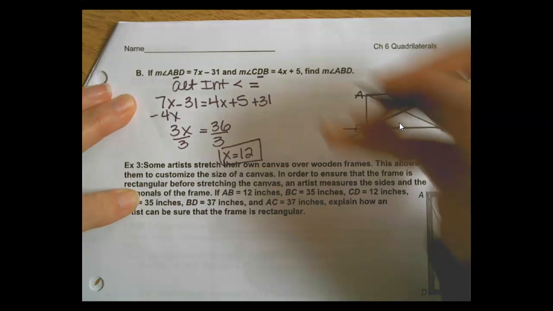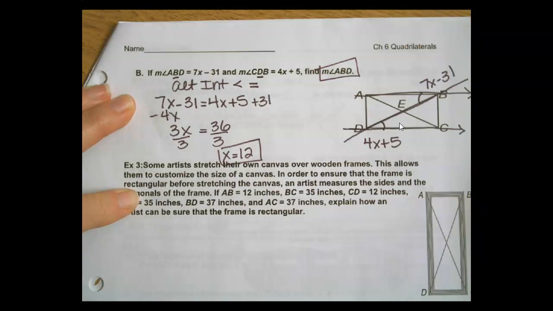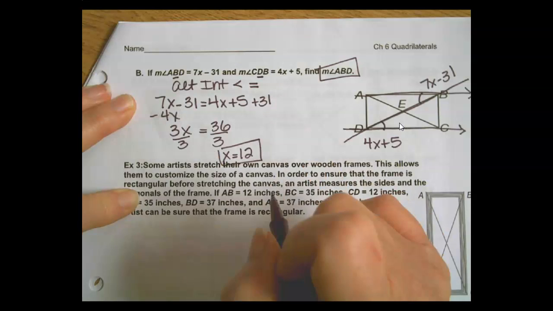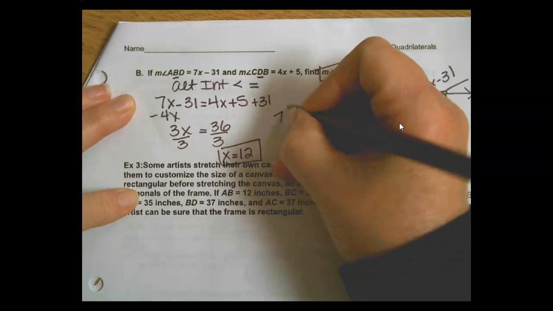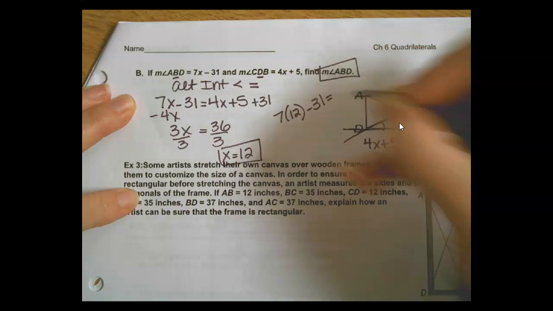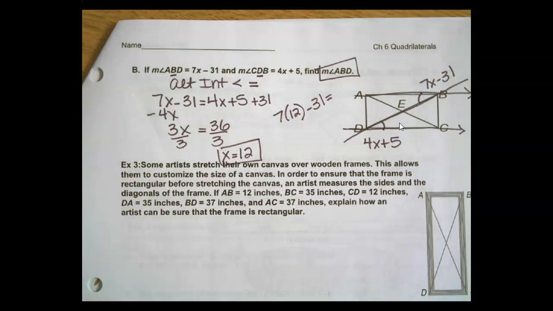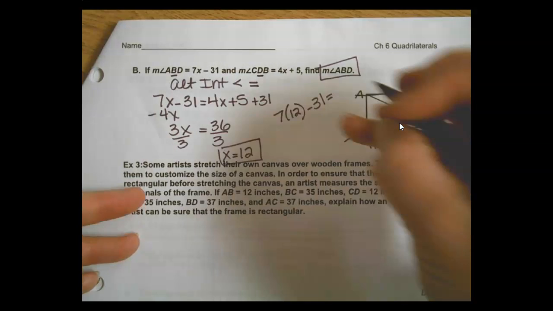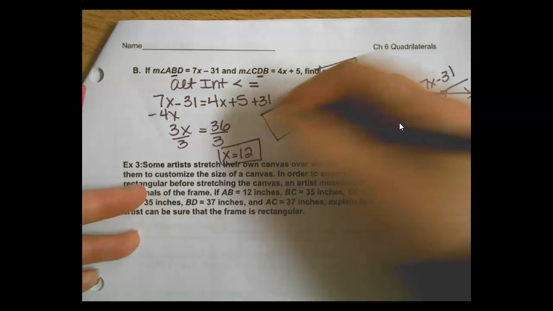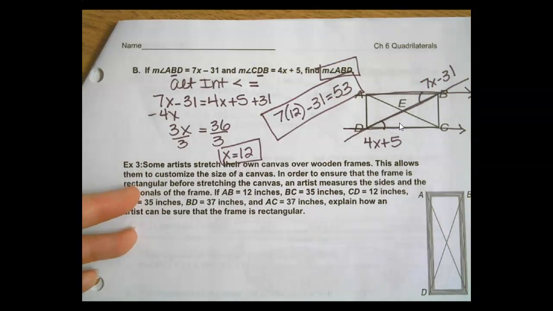Okay, find the measure of ABD. So ABD, and they're equal to each other. ABD, 7 times 12 minus 31 equals... Where's my nifty calculator? 53. And there you have it.